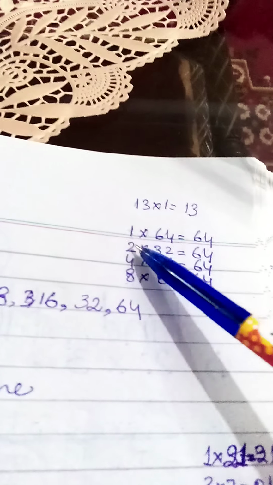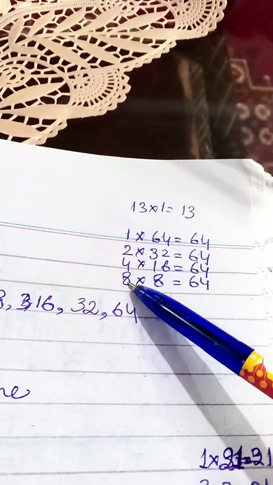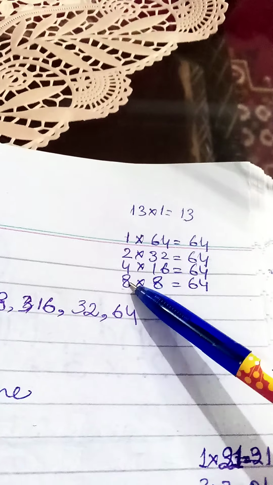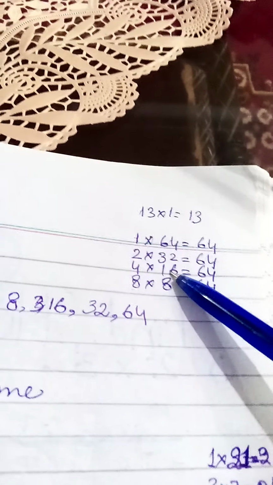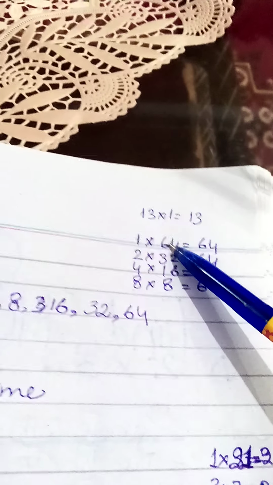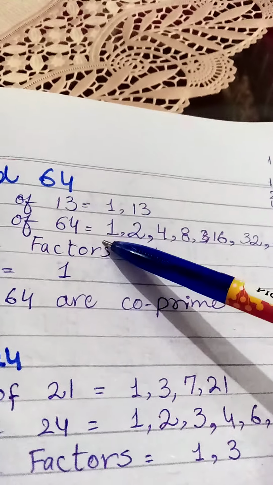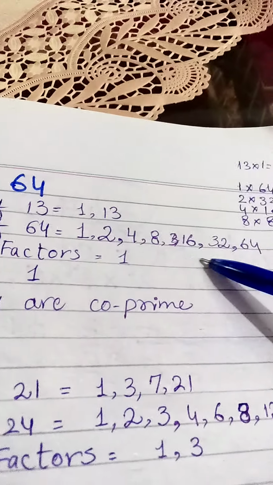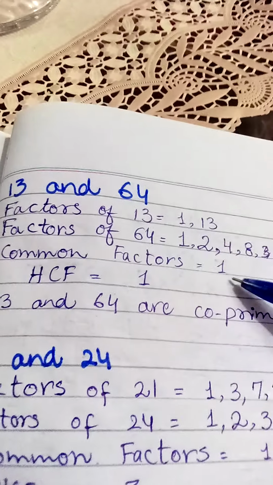Now 1, 2, 4, 8. 8 appears 2 times, we will consider it 1 time. 16, 32 and 64. These are the factors of 64. Then we will find the common factors.